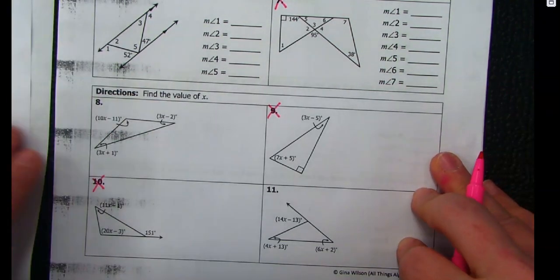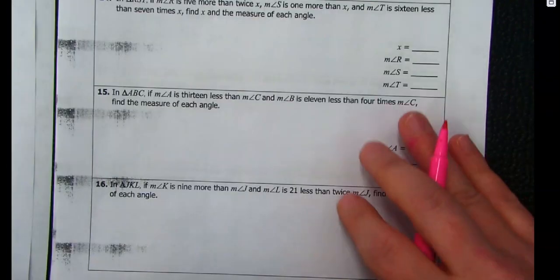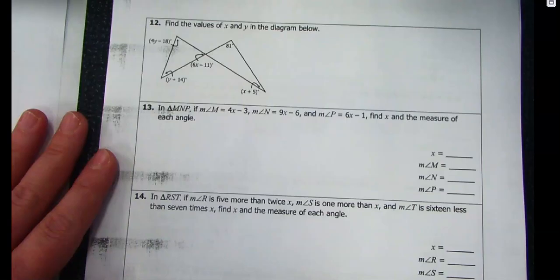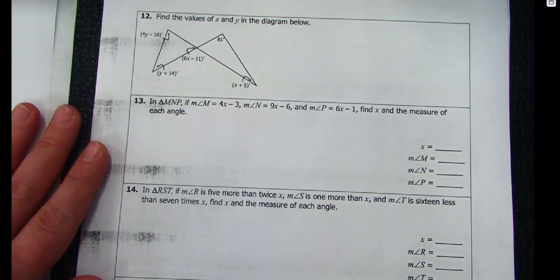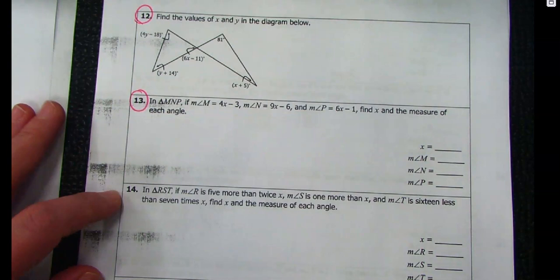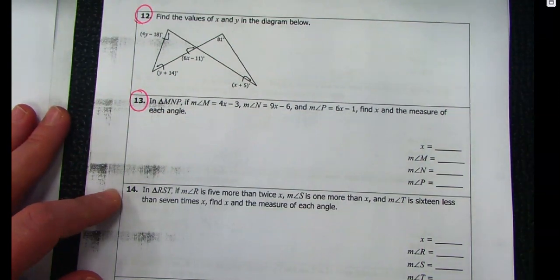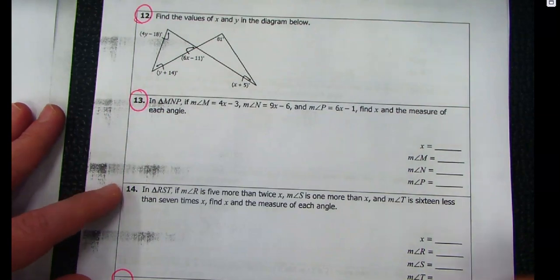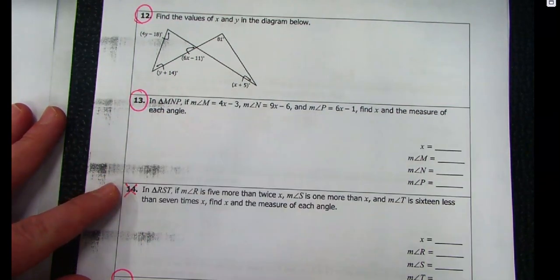So that eliminates 3 from that page. And then on this back page, I do want you to do number 12. I want you to do 13. And I want you to do 15. So you don't have to do 14 and you don't have to do 16.